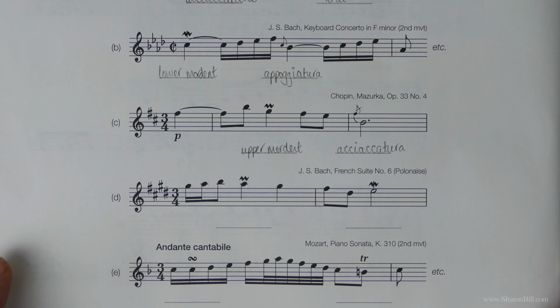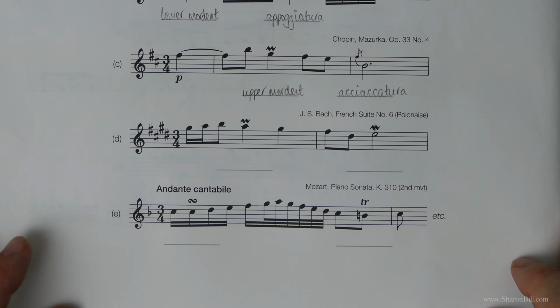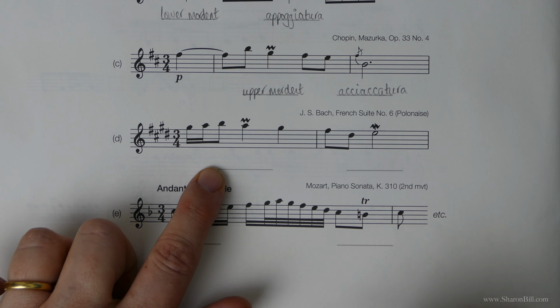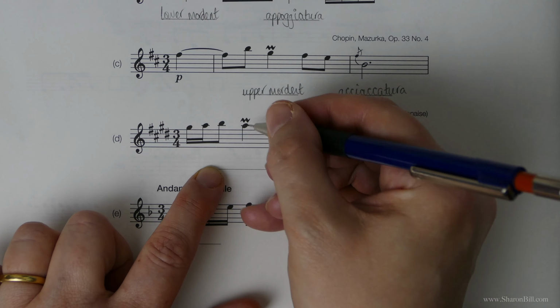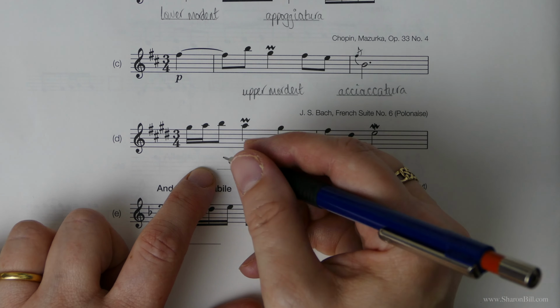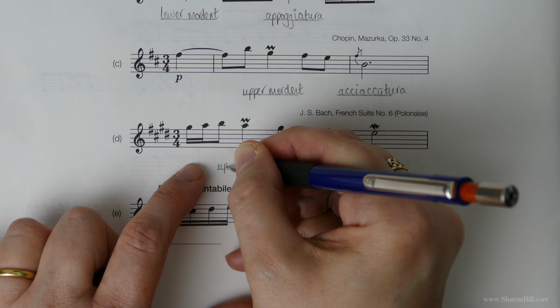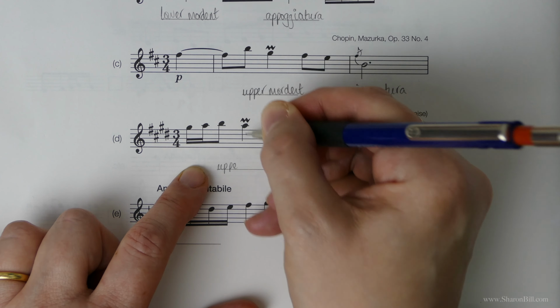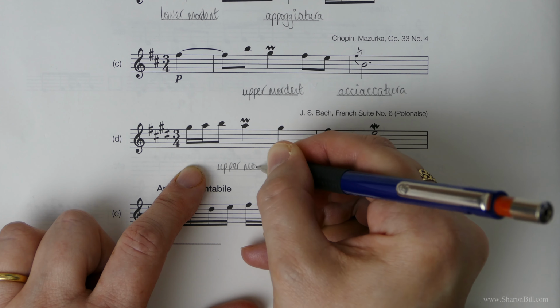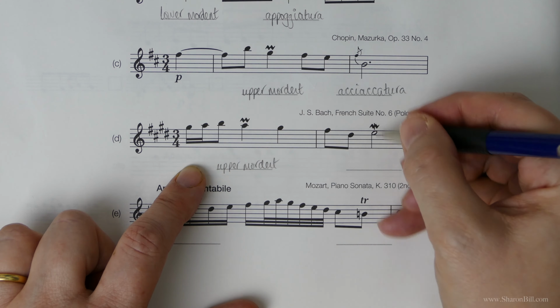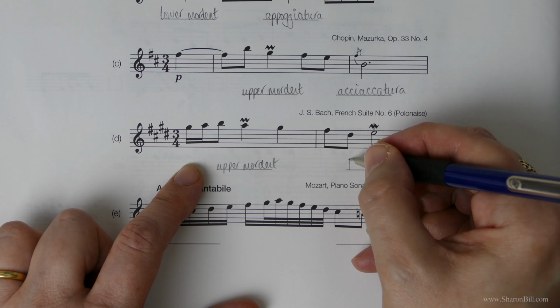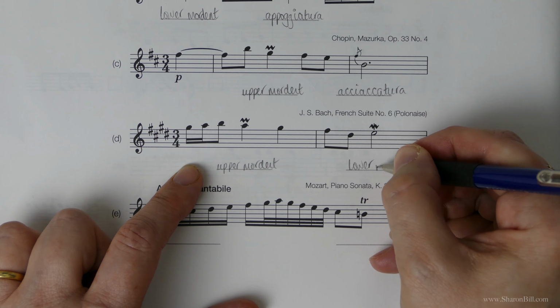There we go. So we've got some mordents again here in this next one, so just watch out which one's which. So we've got the upper mordent first of all, with no line bisecting it. And then here we've got the lower mordent with the extra line.